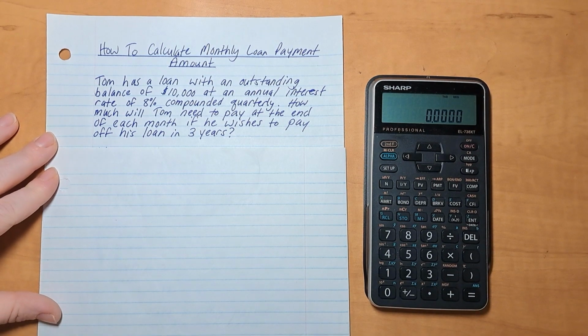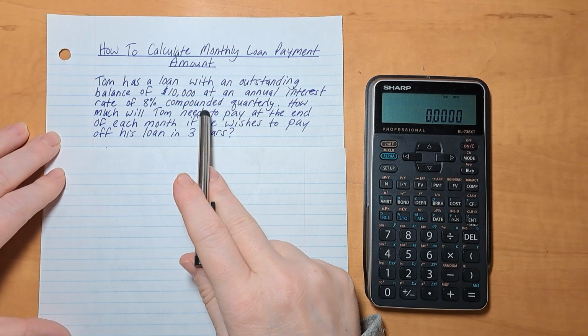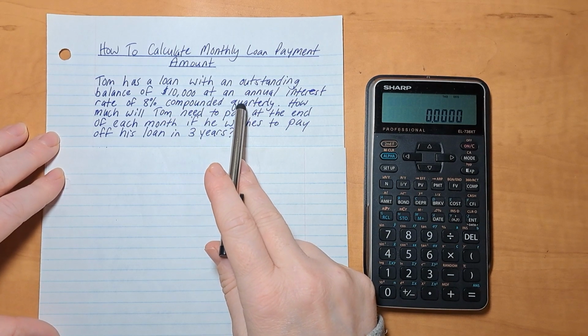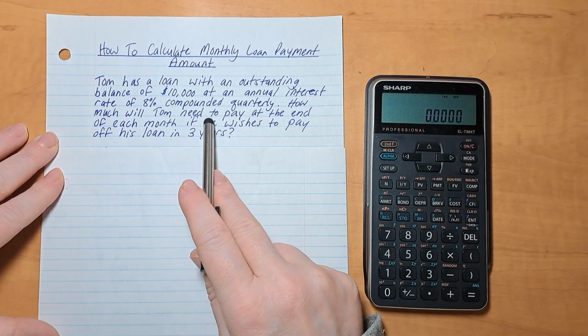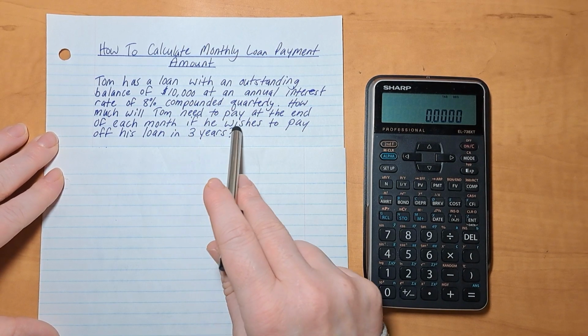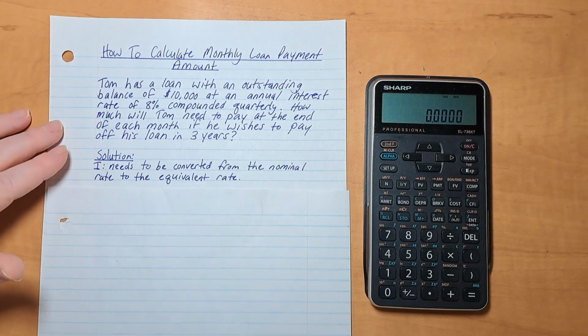How to calculate monthly loan payment amounts. So Tom has a loan with an outstanding balance of $10,000 at an annual interest rate of 8% compounded quarterly. How much will Tom need to pay at the end of each month if he wishes to pay off his loan in 3 years? Okay, let's get calculating.